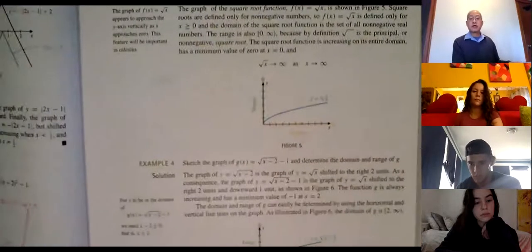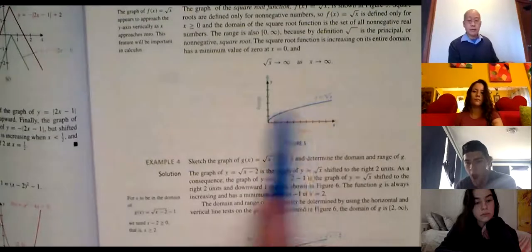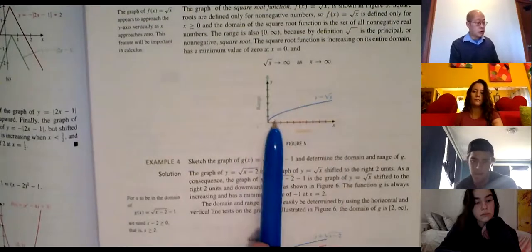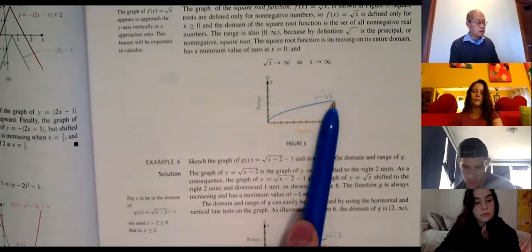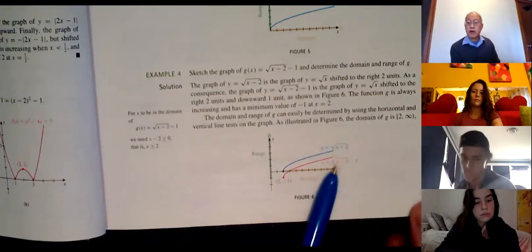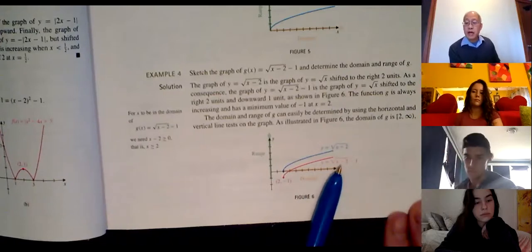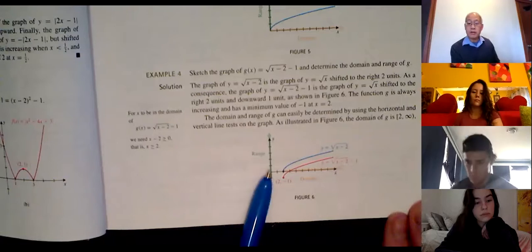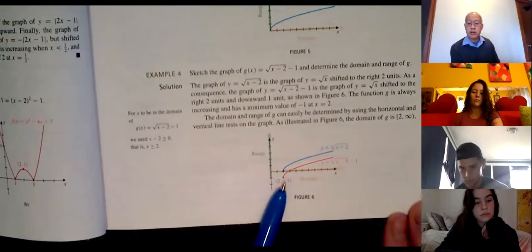Okay, square root function. You should know quickly, the square root function looks something like this: 0, 0, 1, 1, 4, 2, 9, 3. Here's one that got moved. Square root of x minus 2, minus 1, that moves 2 to the right and 1 down. So the origin got moved to 2, negative 1, and you just draw the same general shape.